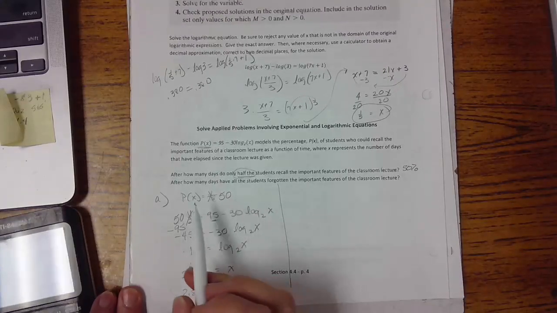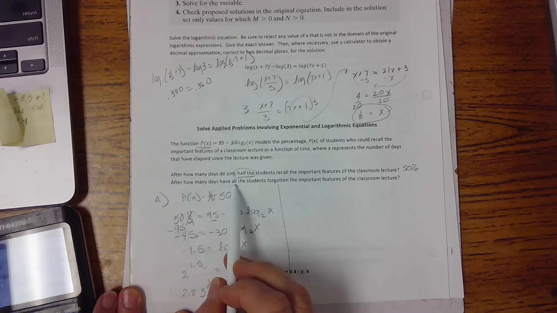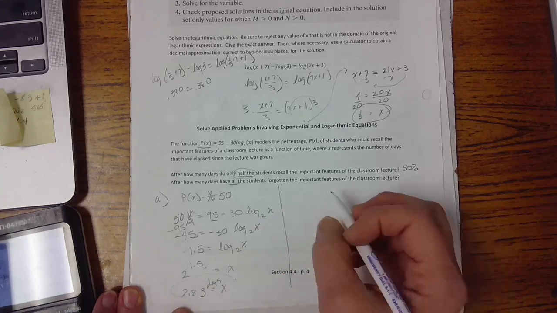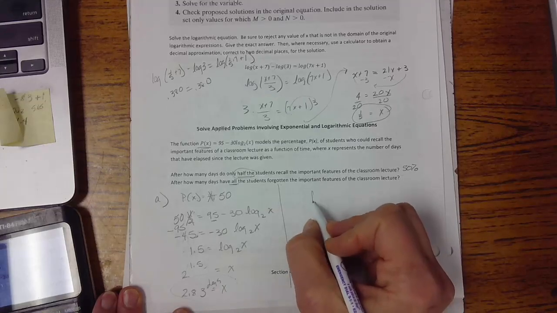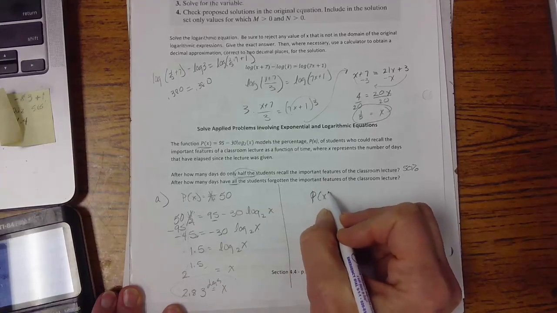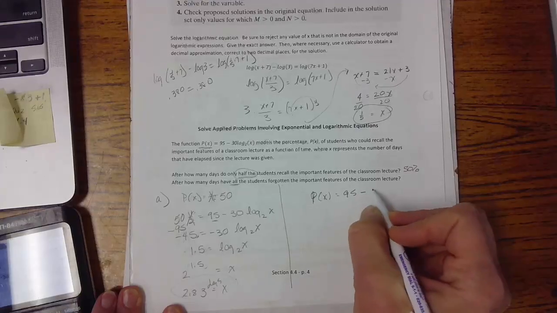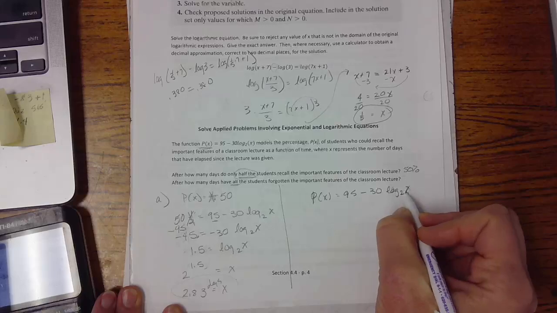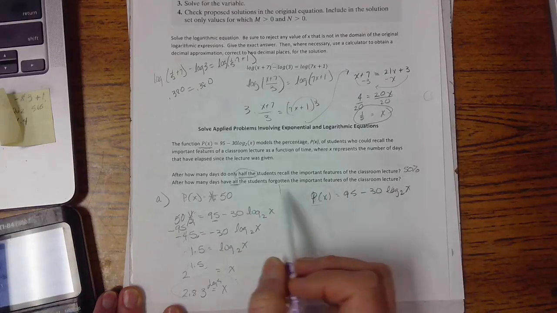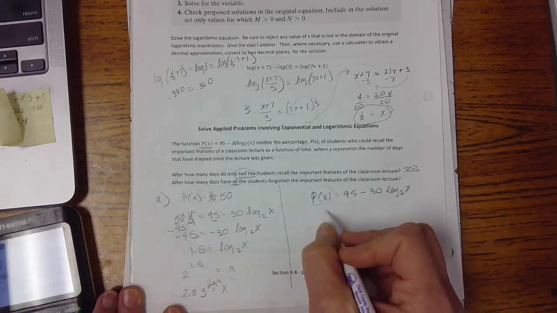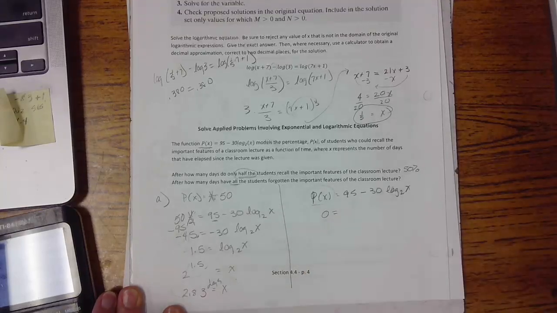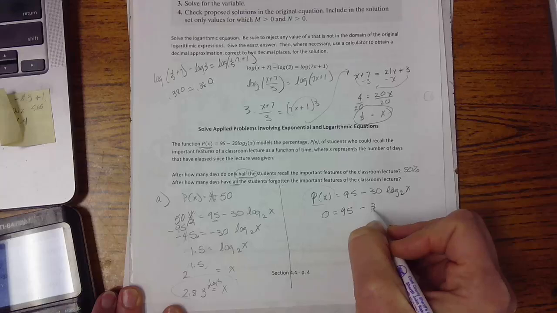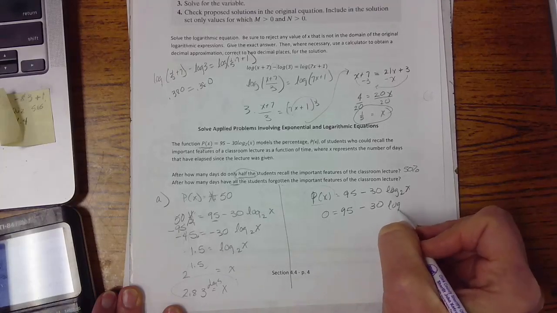Now it says, after how many days do all of the students have forgotten the important features of the classroom? So again, my function is going to be P of X is equal to 95 minus 30 log base 2 of x. And in this case, P of x, because all of the students are going to be gone, that's going to be 0. Every one of the students is going to have no recall. So 95 minus 30 log base 2 of x.